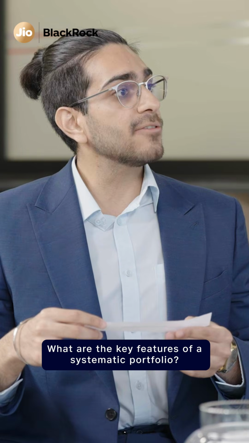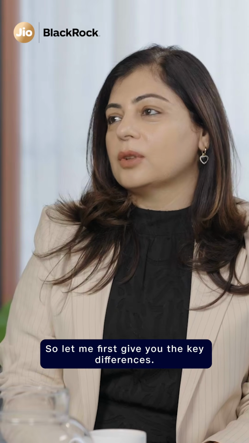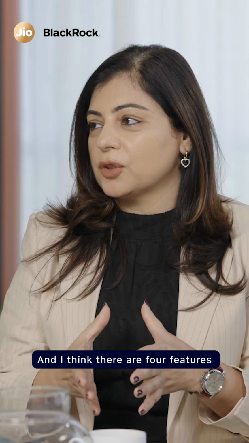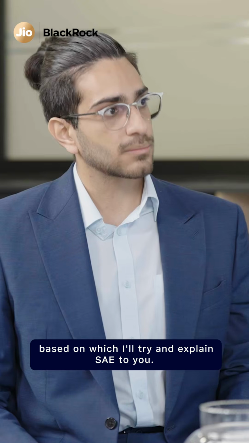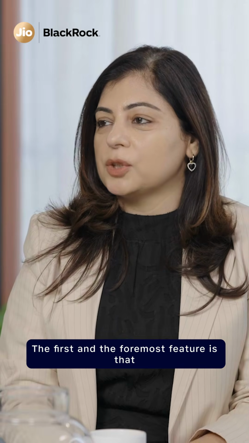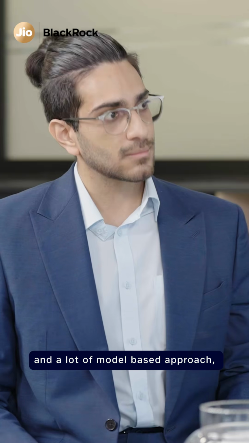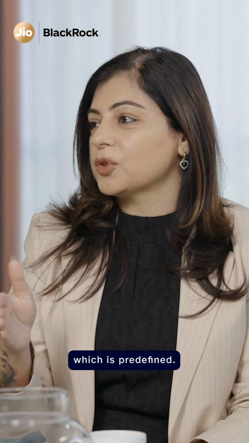Okay, what are the key features of a systematic portfolio? So let me first give you the key differences. I think there are 4 features based on which I'll try and explain SAE to you. The first and foremost feature is that decisions in SAE are based on data and a model-based approach which is predefined.